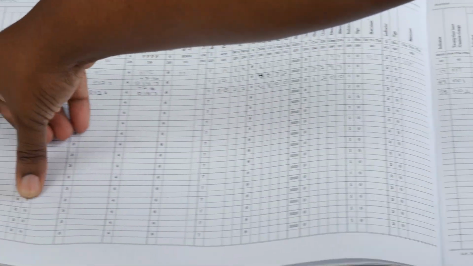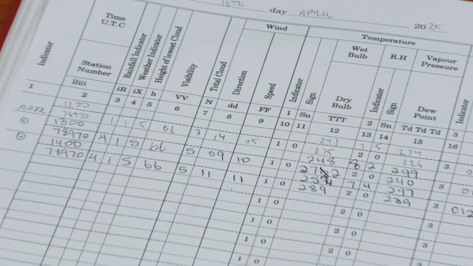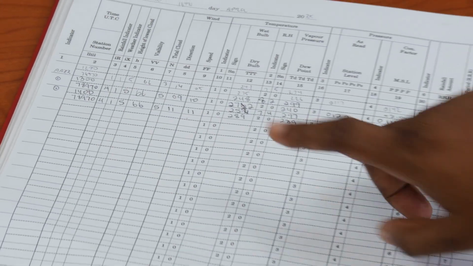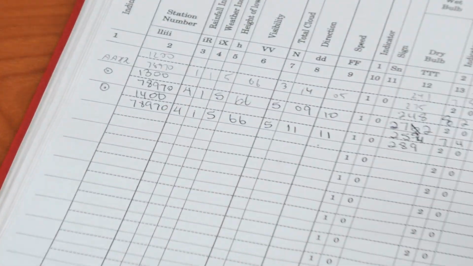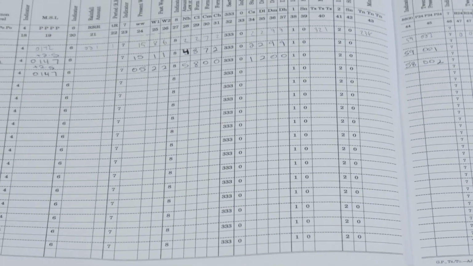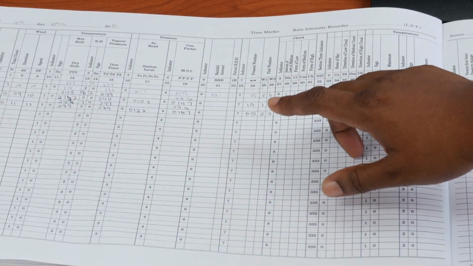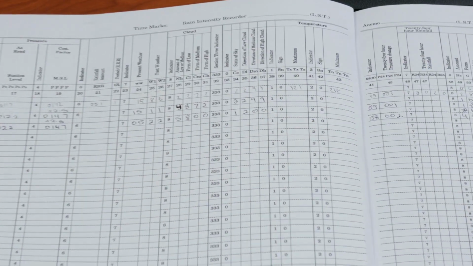It would start here with the time and the station number. We utilize UTC time or GMT time. All right. And so here it starts with the station number and the time, and then we would have information such as visibility, the clouds, wind, temperature, pressure, sea level pressure, weather, rainfall, clouds, and so on.